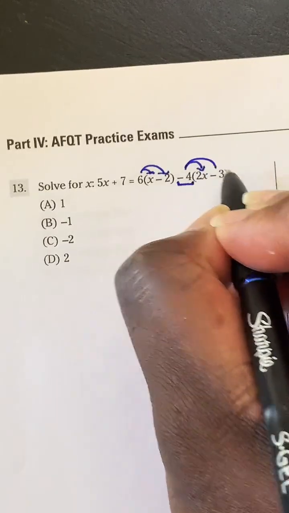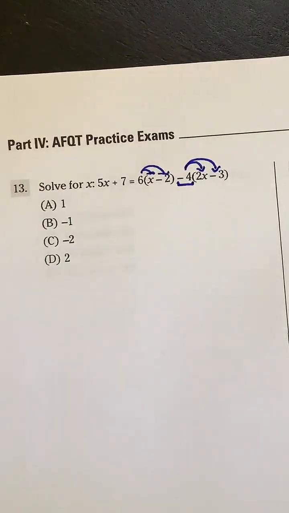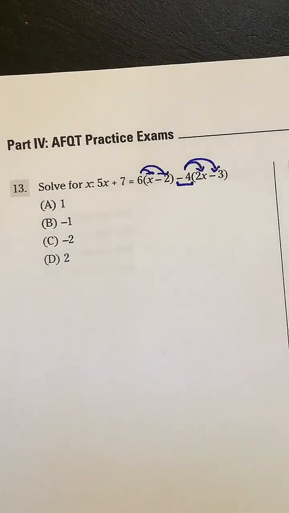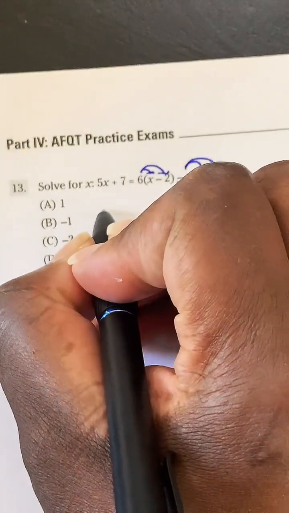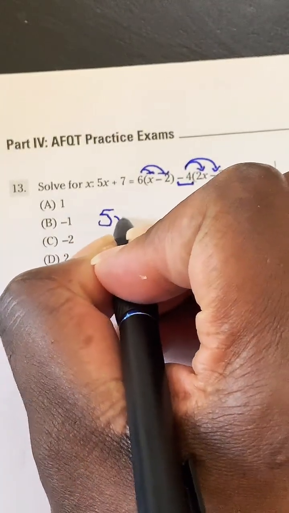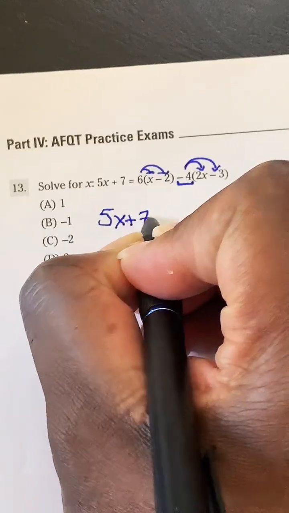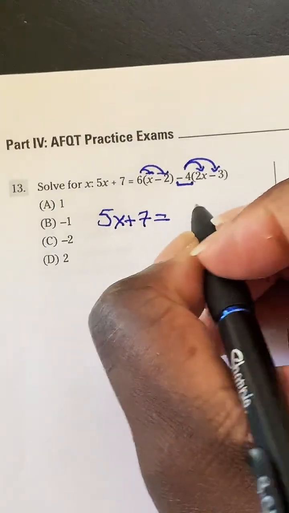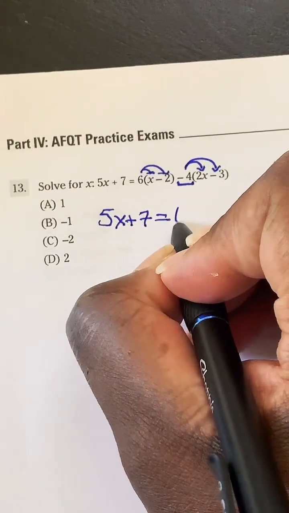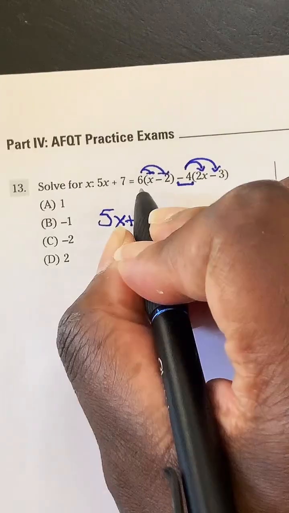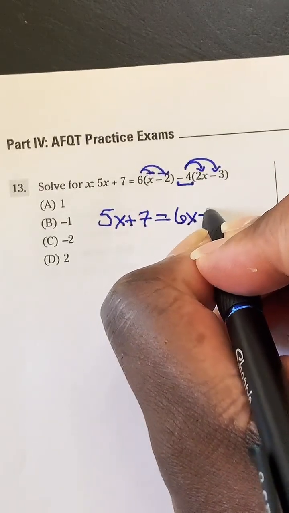The minus sign acts as a negative when we're in algebra, okay? A lot of people try to split it up into two things. No, if you split two negatives, it's going to give you a positive, right? So we have our 5x plus 7, and that's going to equal our 6 times x, which gives us 6x, and 6 times negative 2 gives us negative 12.